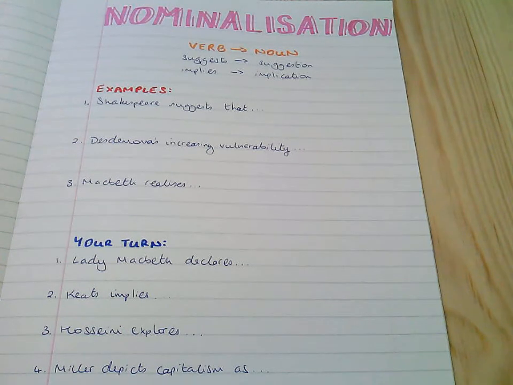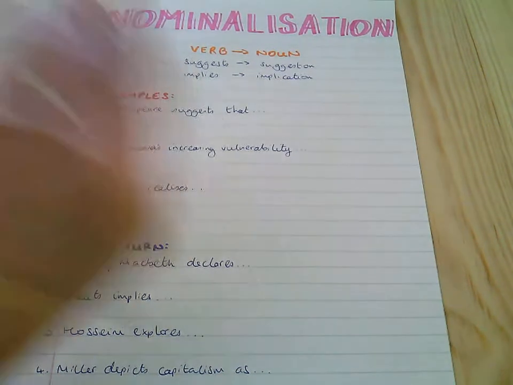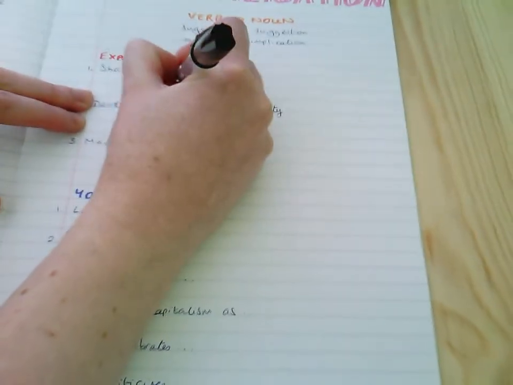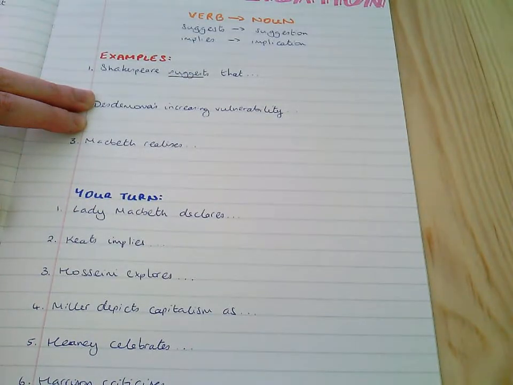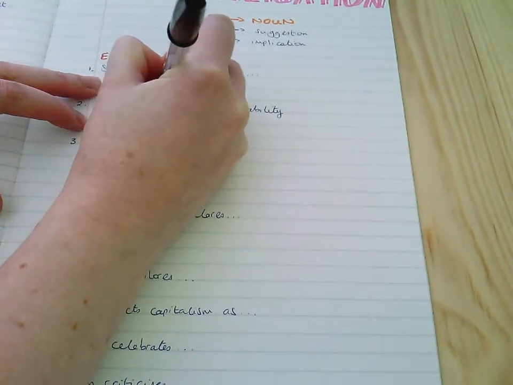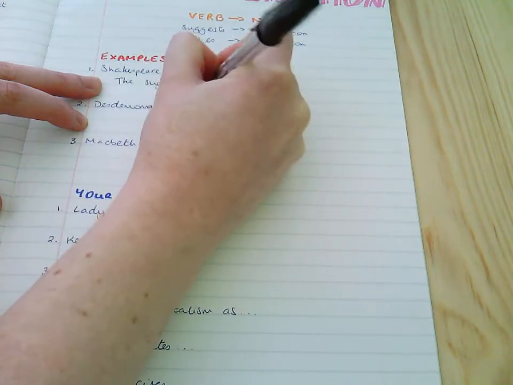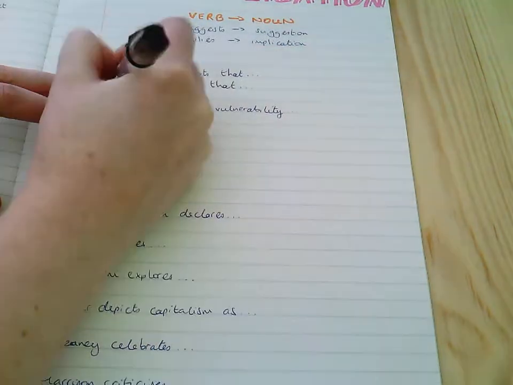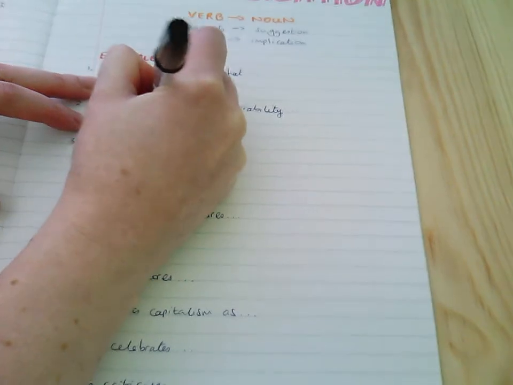And that's the shift that you really need to make as you're looking at A-level English literature, but also as you're moving towards university. You have to be thinking about the concepts, the ideas behind the text, not just what happens in the text. So if we look at some worked examples here, Shakespeare suggests that, well, first of all, we find our verb, our process, our action, which is suggests, and so this would become the suggestion that, or it could be Shakespeare's suggestion.